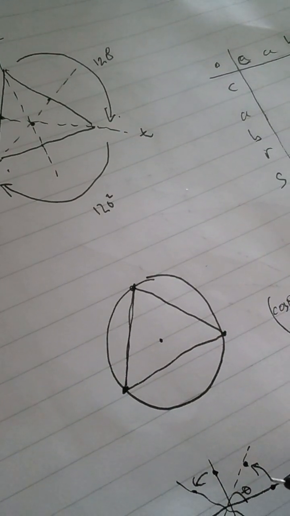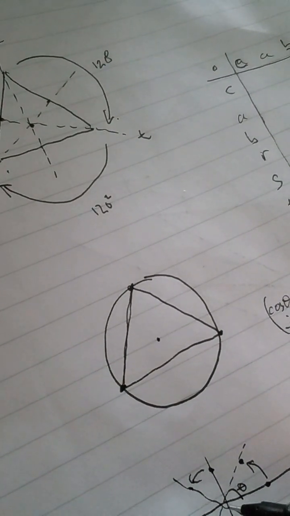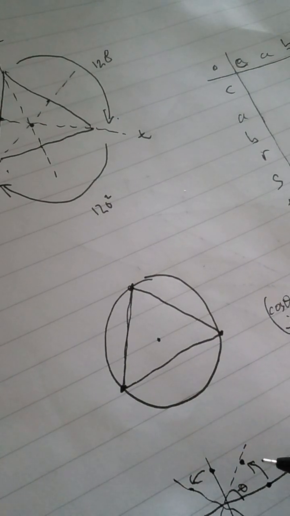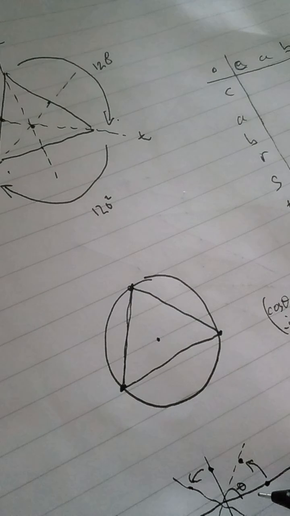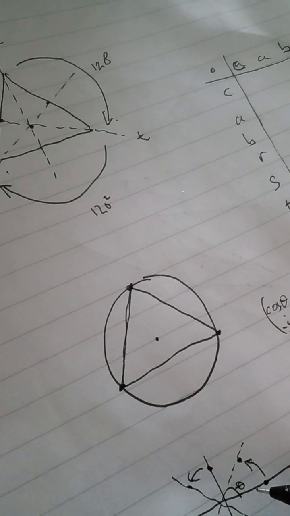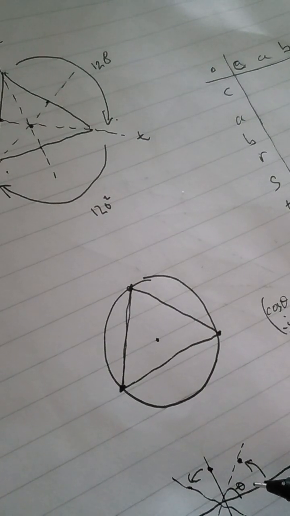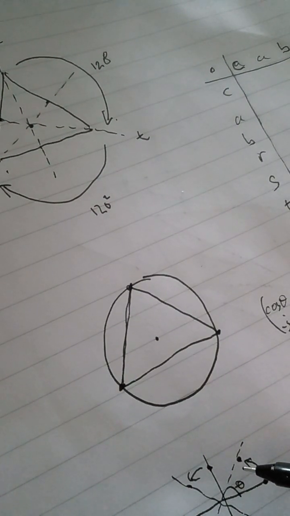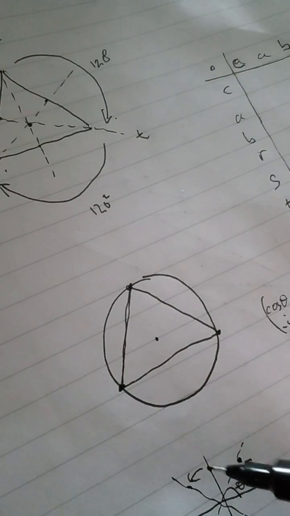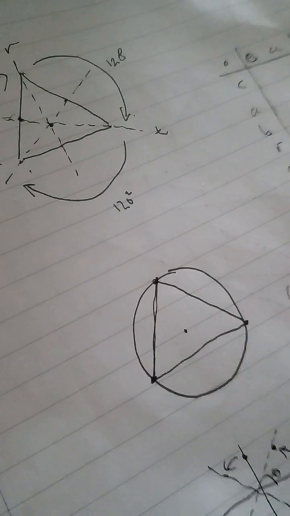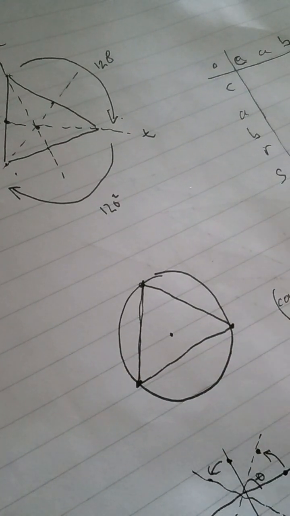So 1, 0 goes to cos theta, sine theta, and that point goes to, I think it's something like that, minus sine theta, cos theta.